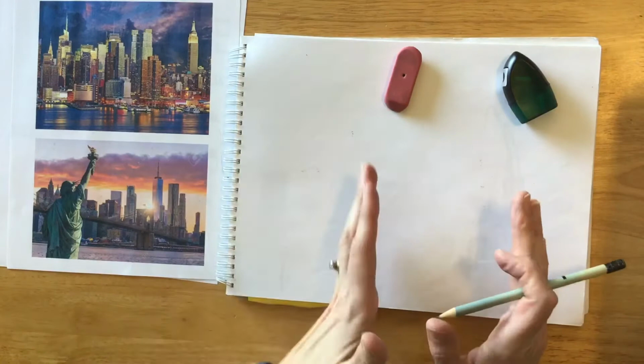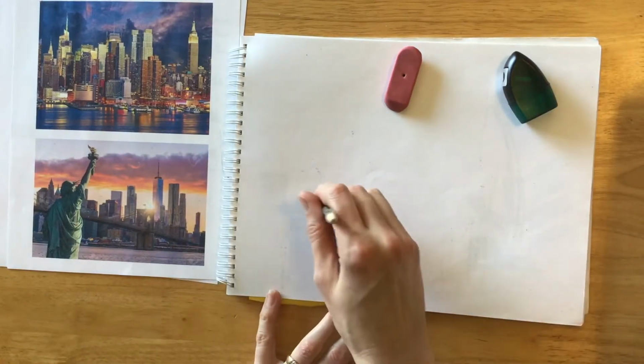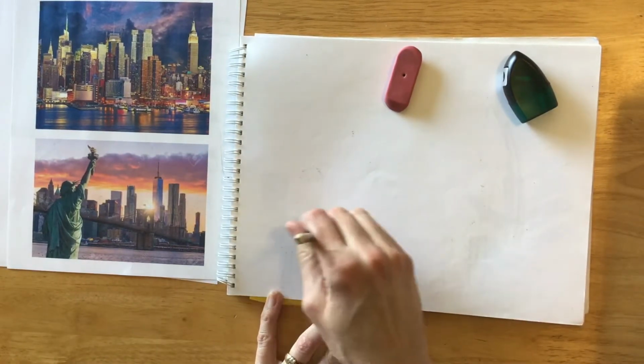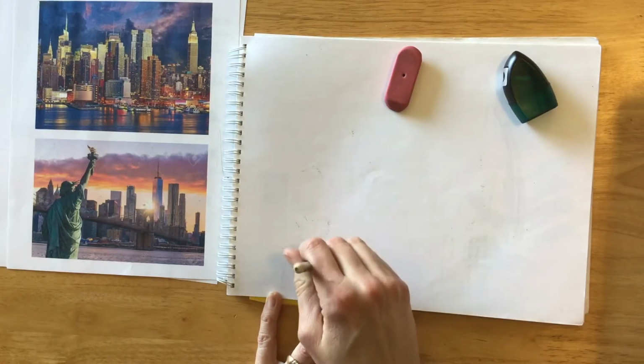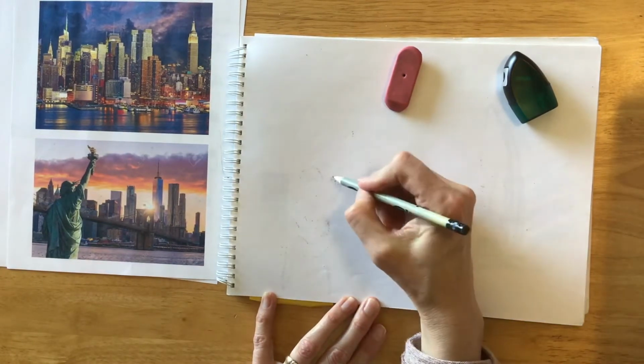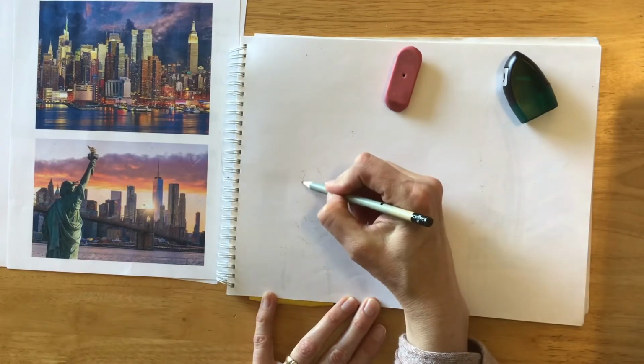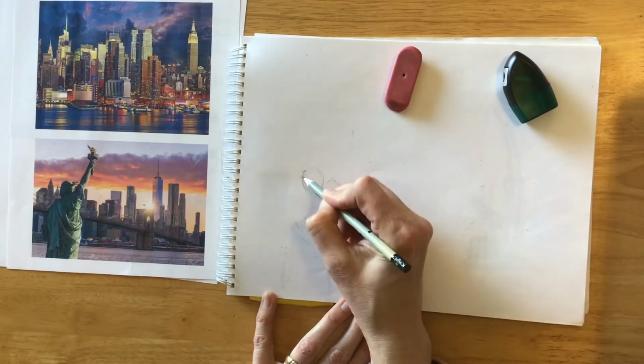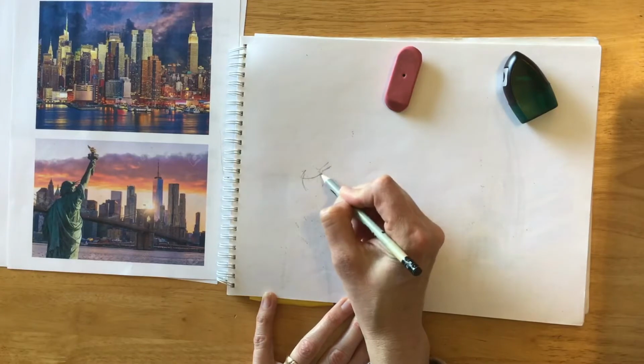Okay, so I'm going to have the Statue of Liberty over here, and this picture goes this way. Your story quilt can go up and down or side to side, and I am going to go side to side. They call that the landscape view. The up and down is the portrait view. I'm going to go ahead and start sketching in some of this with a pencil. So I think you'll be able to see it better than my eraser.